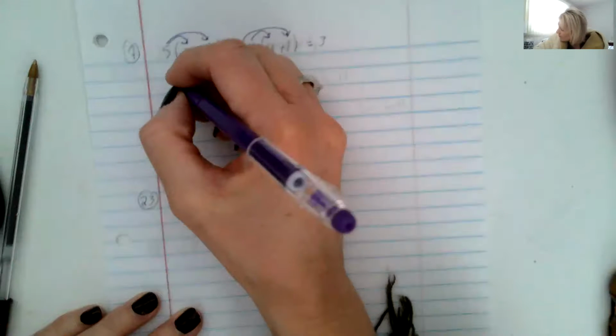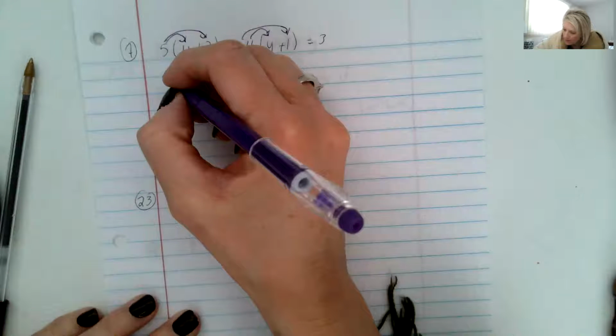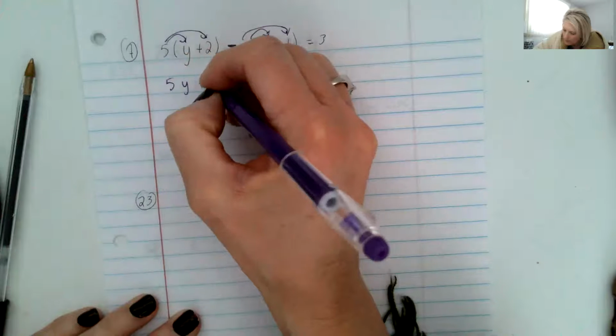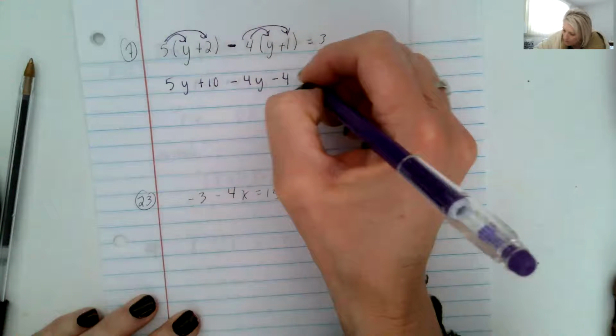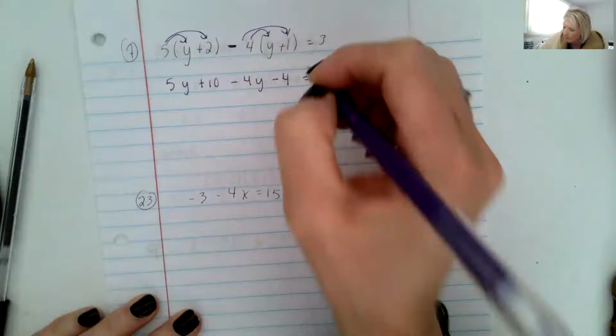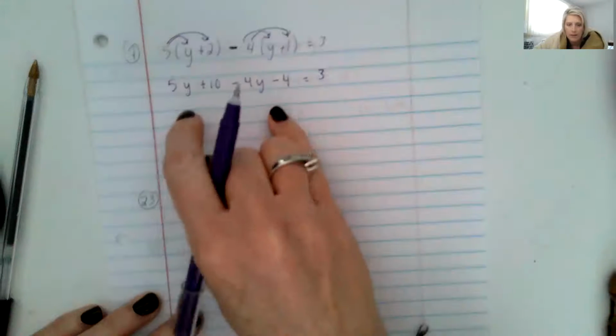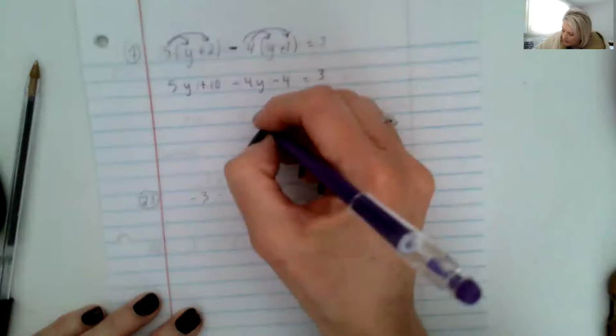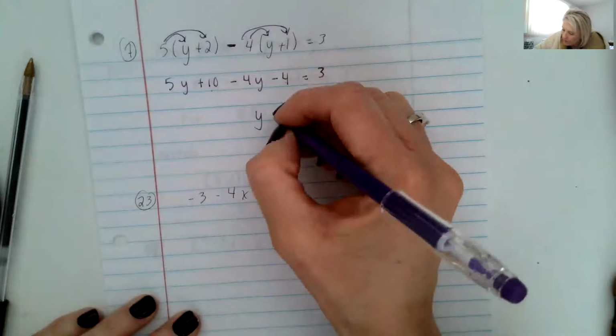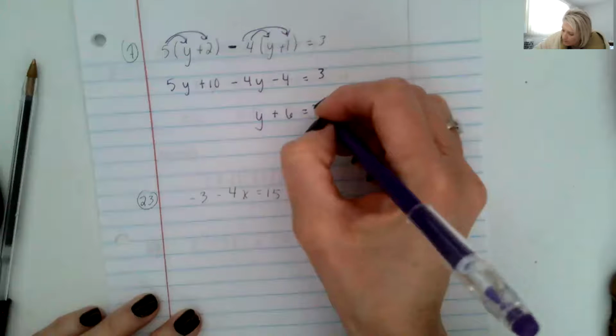So when we use that distributive property, we said we have 5y plus 10 minus 4y minus 4 equals 3. Then I can combine my like terms. We have 5y minus 4y is just a y. And then plus 10 minus 4 is a plus 6 equals 3.